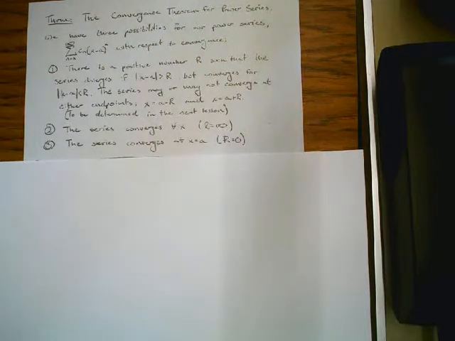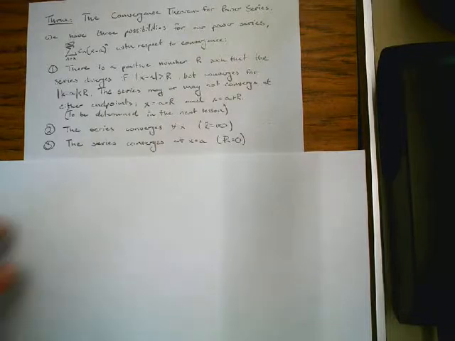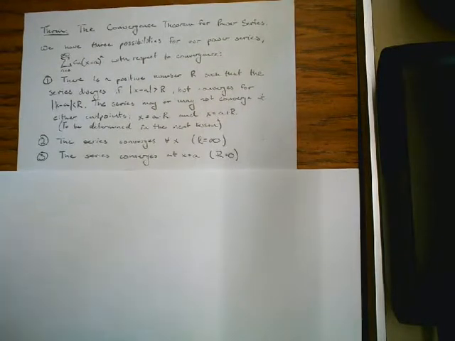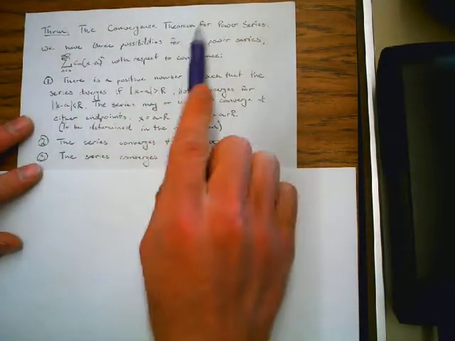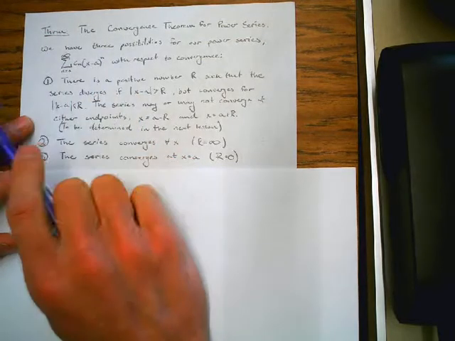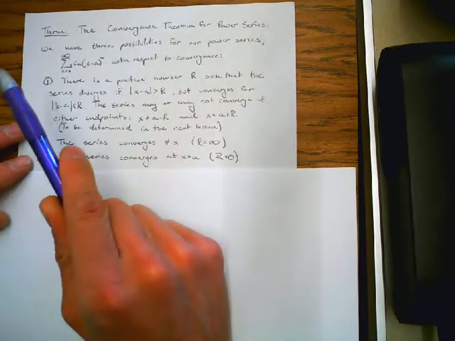Okay, now that we know how to visualize what convergence looks like, we are going to discuss the number of theorems we have to actually prove if something is convergent. And before we can actually do that, we need to talk about the different ways in which a power series can converge. So this is the convergence theorem for power series, and it outlines three different possibilities.